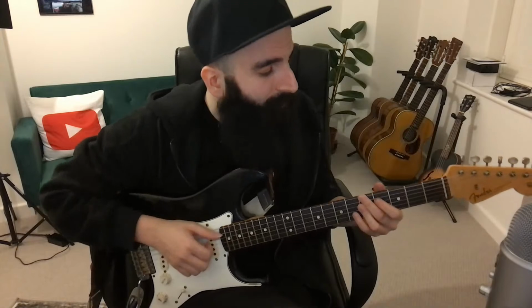Now turn around: B half diminished, E7 flat 9, A minor 7, and if you want, as always, an E7 flat 9 or 5th degree on the 12th bar.